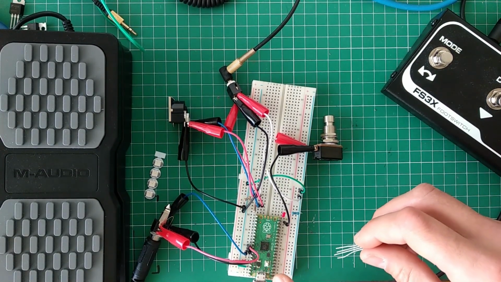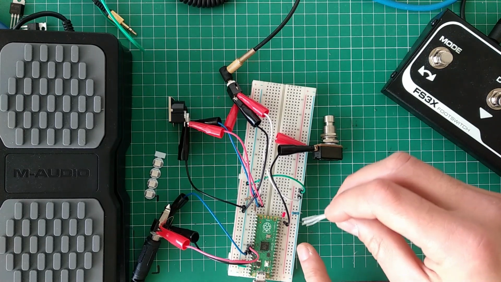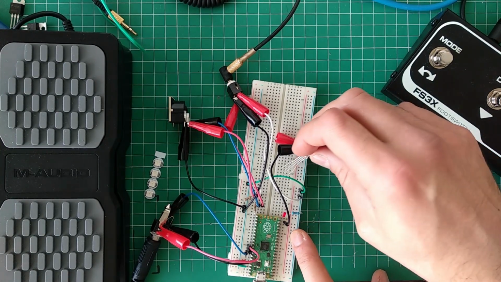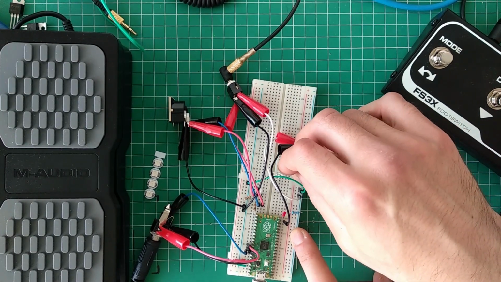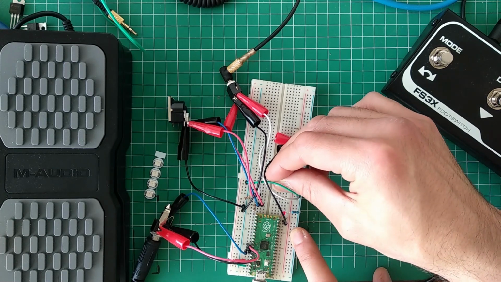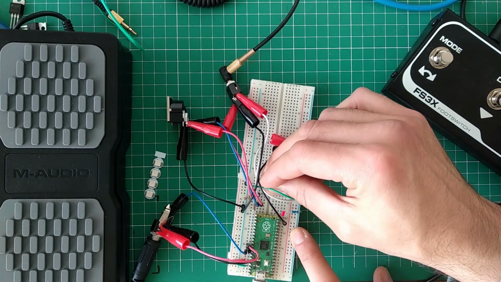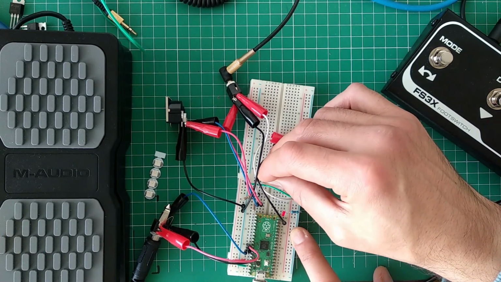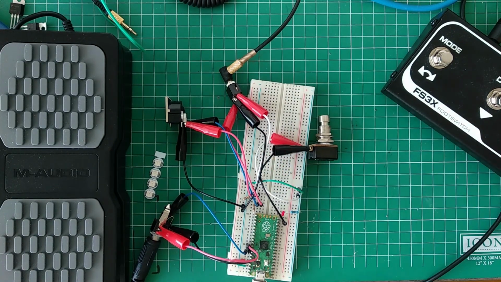It's not a problem here. We have loads of GPIOs still, but it might be a problem with some smaller devices, because I do have smaller devices that have fewer GPIOs available, and that might be a problem later on.